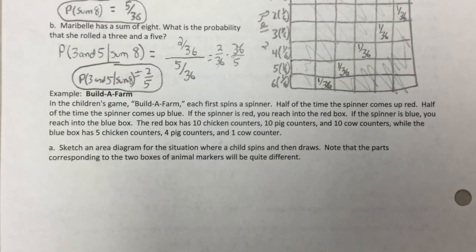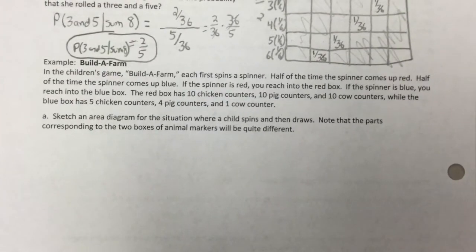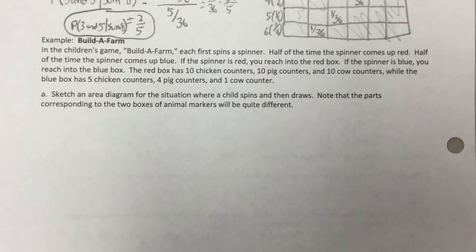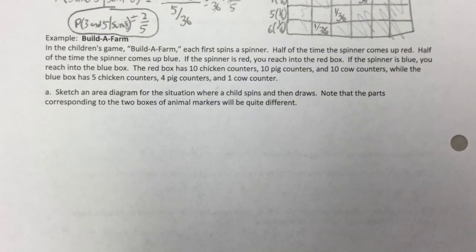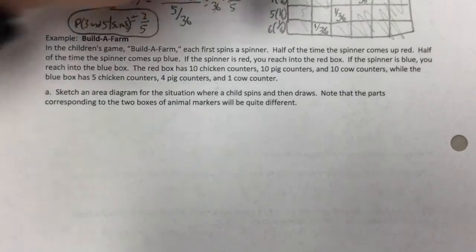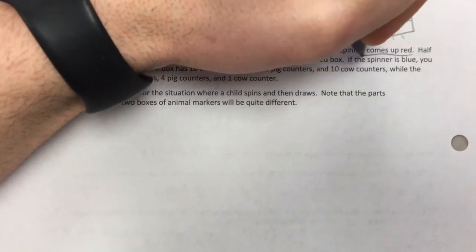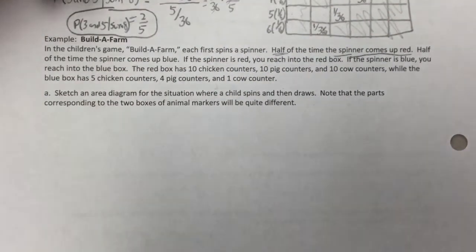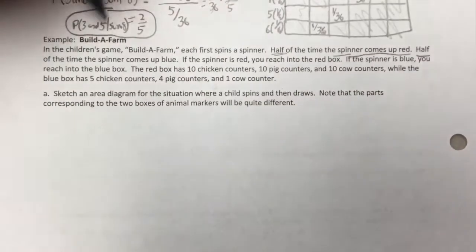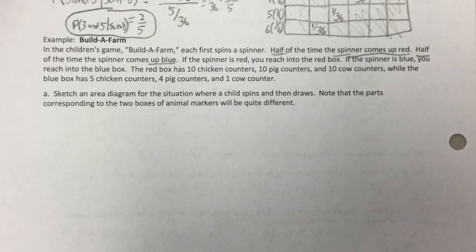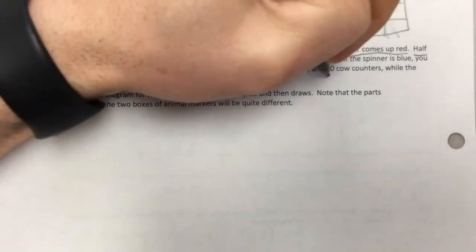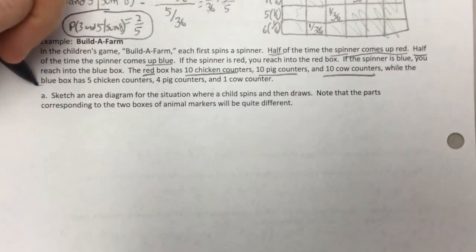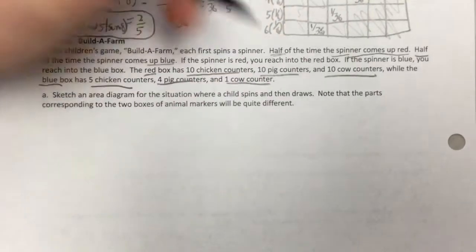Let's do one more example together, and this is called Build a Farm. It says, in the children's game Build a Farm, each child first spins a spinner. Half the time the spinner comes up red. So red is half. Half the time the spinner comes up blue. If the spinner is red, you reach into a red box. If the spinner is blue, you reach into a blue box. The red box has 10 chicken, 10 pig, and 10 cow counters, while the blue box has 5 chicken, 4 pig, and 1 cow counter.